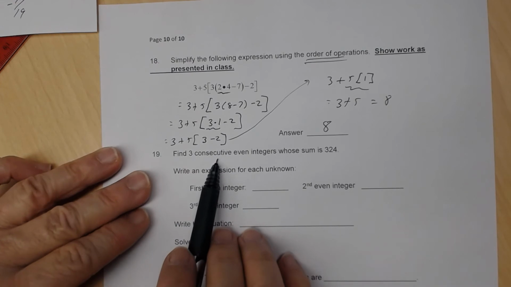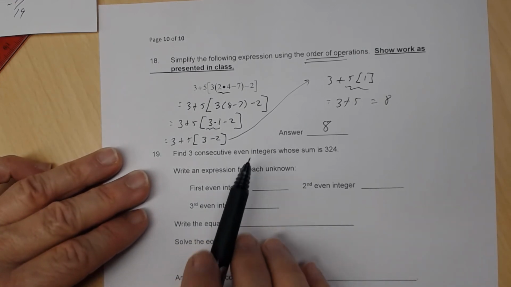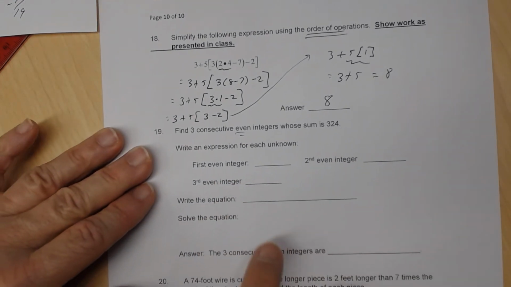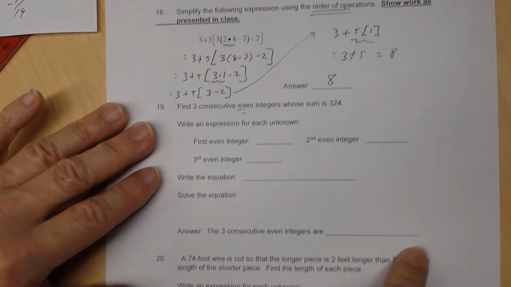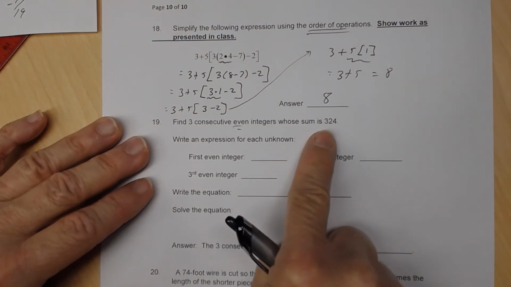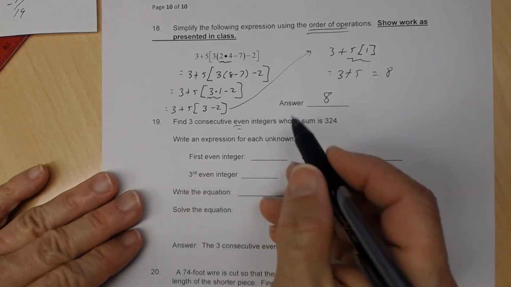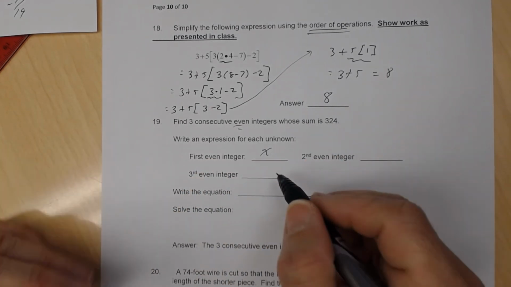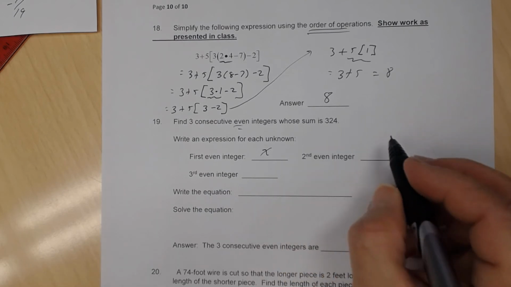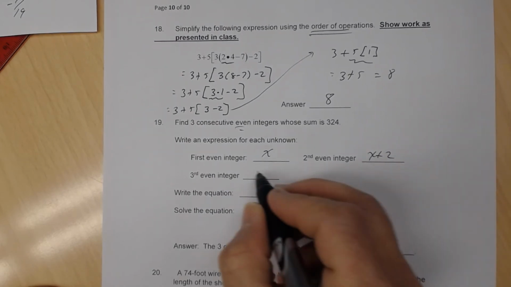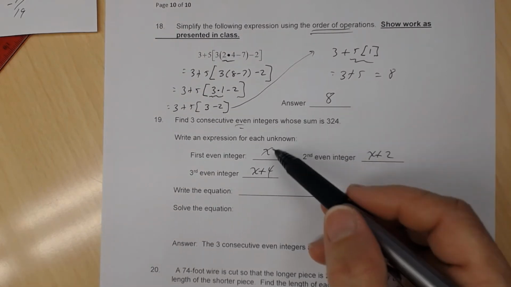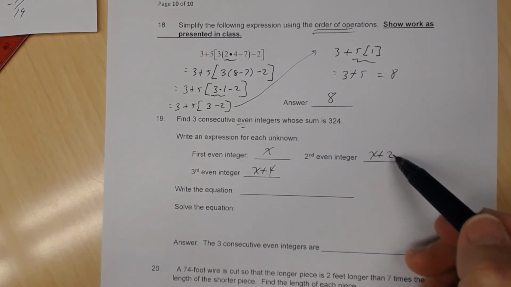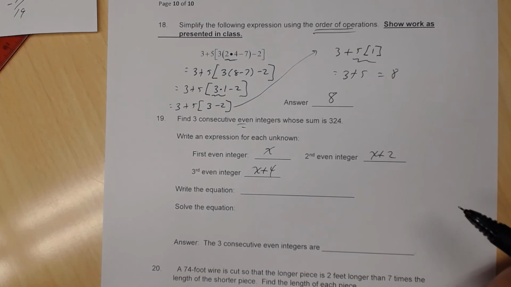Alright, number 19, you want to find 3 consecutive even integers. So notice that your integers have to be even, so keep that in mind. And you want their sum to be 324. So remember, we're going to let x be the first. So if x is the first even integer, then the next one has to be x plus 2. And the next one after that has to be x plus 4. Alright, so for example, if x is 6, then 6 plus 2 is 8, 6 plus 4 is 10.